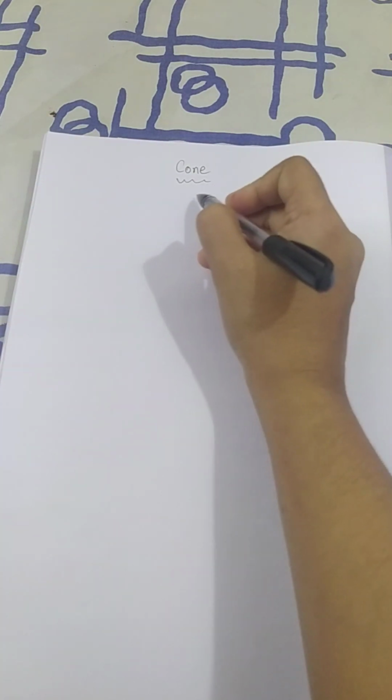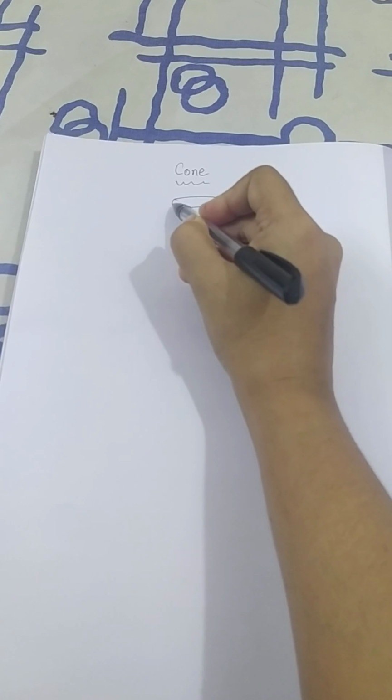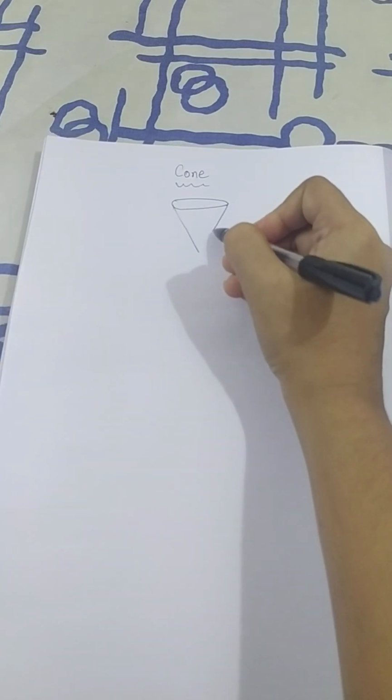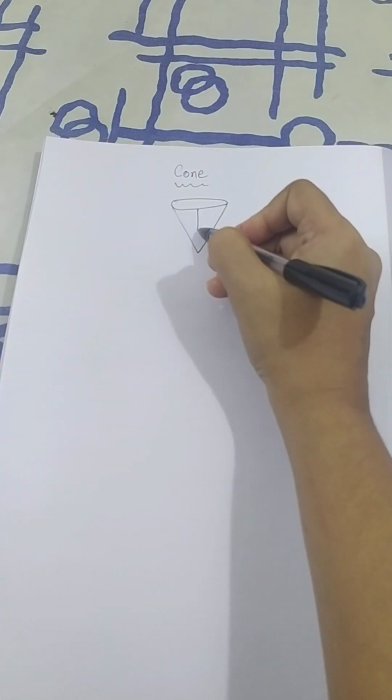Today we will start solving new different sums on the surface area and volume of a cone. Many of you are aware of this particular shape of a cone, right? I am trying to make it more clear to you. So how does it look? It looks like this, where a circular part is here and a conical part is also present.